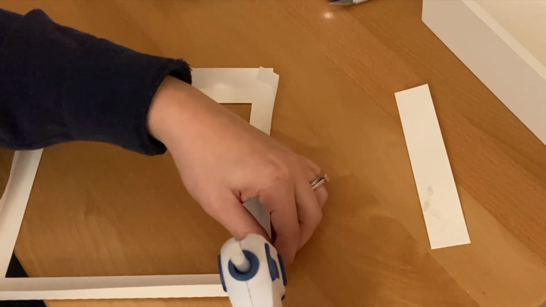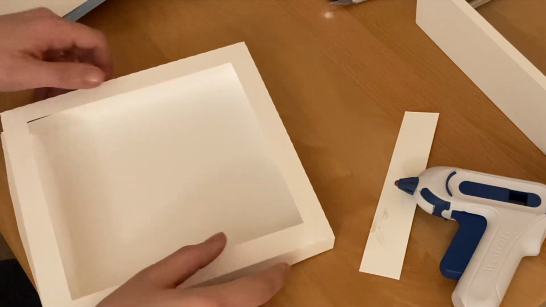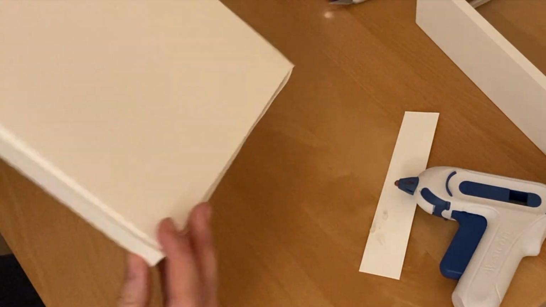Then I use hot glue to glue the tabs into place. I make the top and bottom the same way, and then I fit the top piece over the bottom piece. Here you can see the finished paper box.